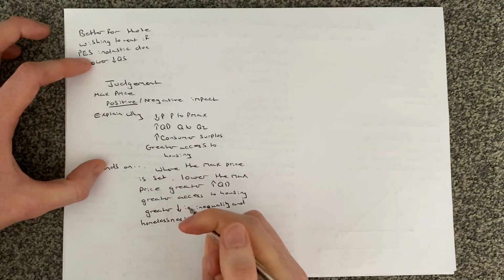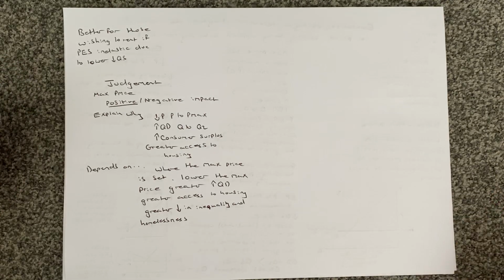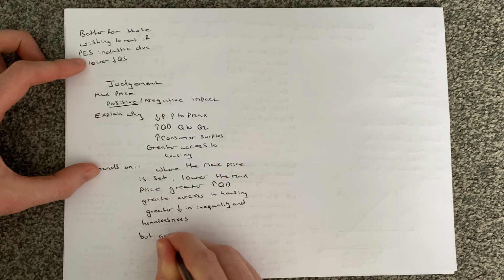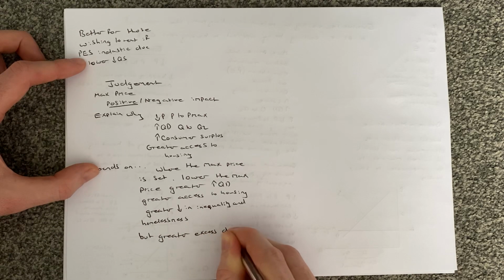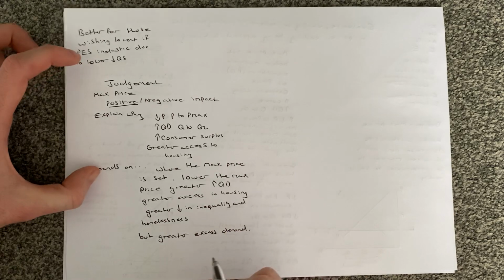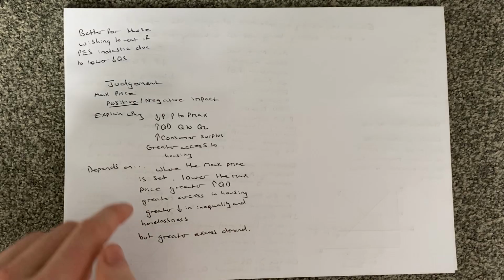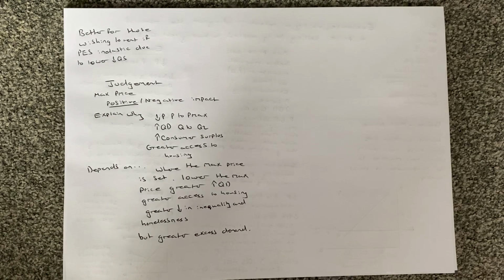But as we do know, obviously, the lower the maximum price, the greater the excess demand. Okay, so we've recognised that actually there are issues with that, but we would like to see a lower maximum price in order to generate a greater increase in quantity demanded, and obviously therefore providing greater access to housing that would lead to a greater reduction in inequality and homelessness.